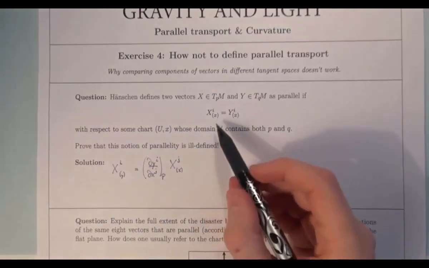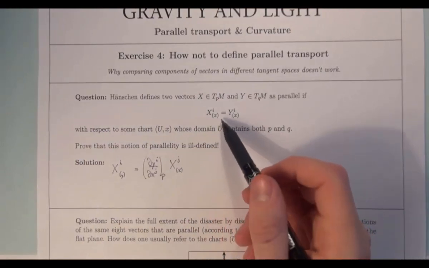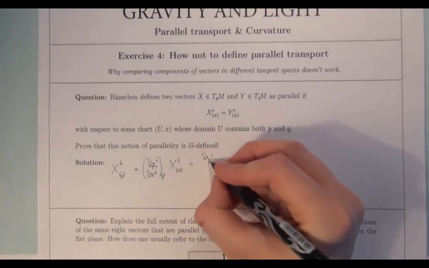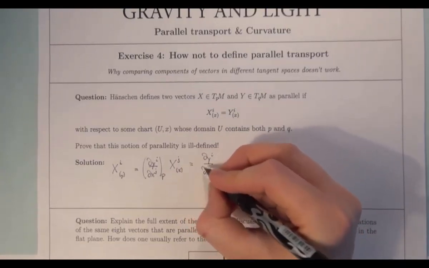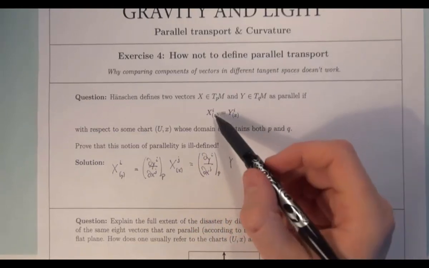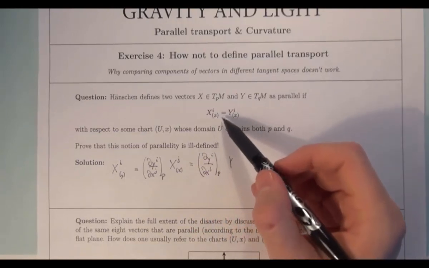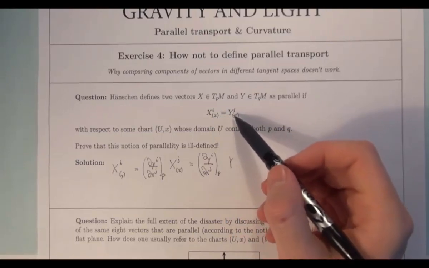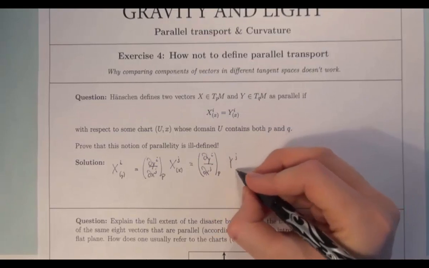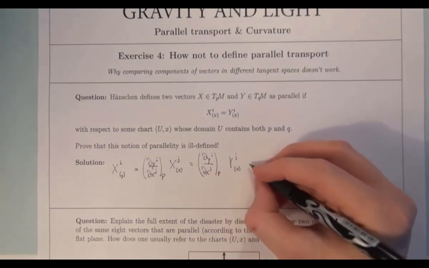Now we can apply Hänschen's definition of parallelity, and we find that this is del yi del xj, nothing changes here at the point P, but now we know that all components of x are the same as for y in this chart x, so we can just pull in y here.